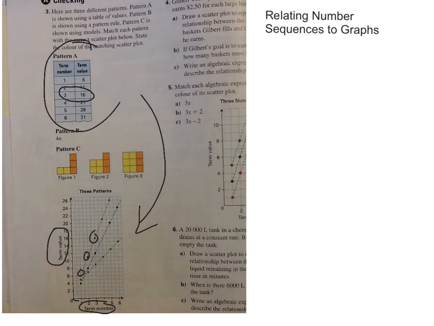So this particular question is saying that there are 3 different patterns going on here: pattern A, pattern B, and pattern C. And the question is asking you which pattern belongs to which scatter plot line. One is red, one is blue, and one is green.